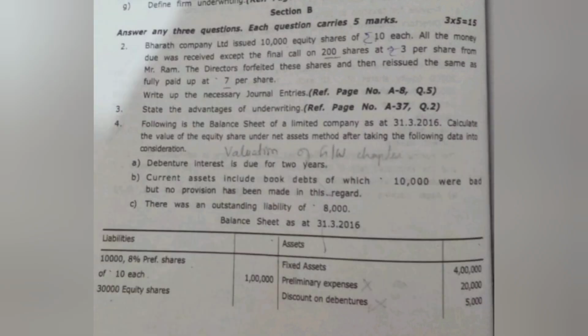The question is given here that Bharat Company Limited has issued 10,000 equity shares of 10 rupees each, and all the money has been received except the final call, which is of 200 shares and was 3 rupees per share, from Mr. Ram. So the director forfeited the shares and reissued them for 7 rupees. Now we need to write the entry. In that we are going to add the forfeiture and reissue entry. Okay, so let's get started.